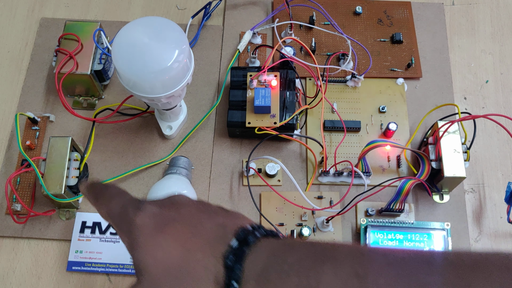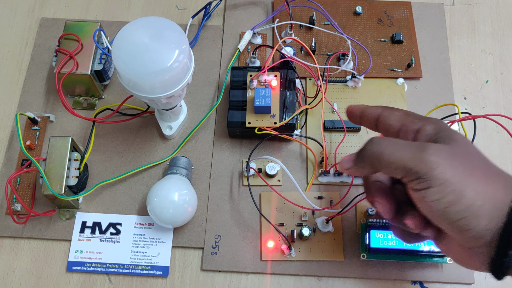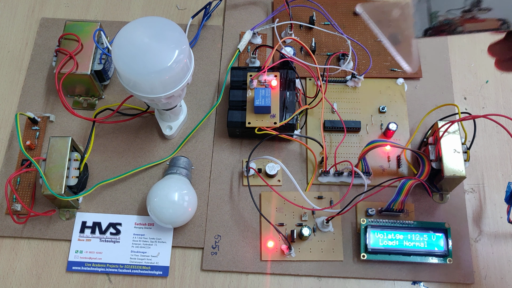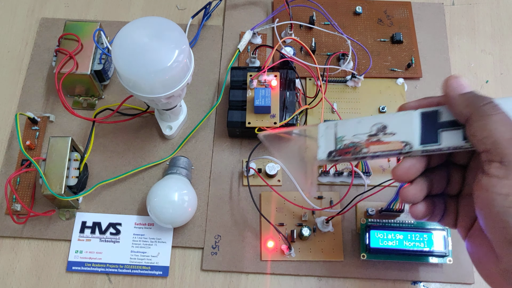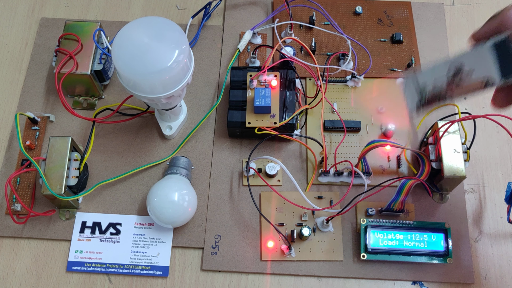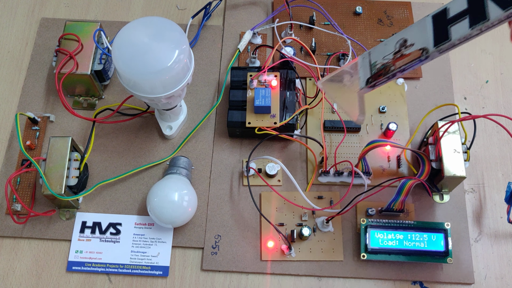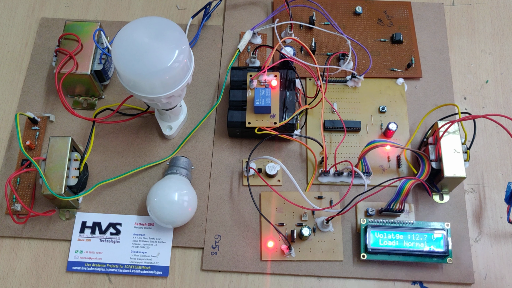Whenever we put 10 volts here, the controller gets 1 volt. In the controller we have programmed it in such a way that the reading is multiplied by the potential divider ratio, that's 10:1, so the controller measures in that way. So this is the main flow. Now let us directly see the demonstration.